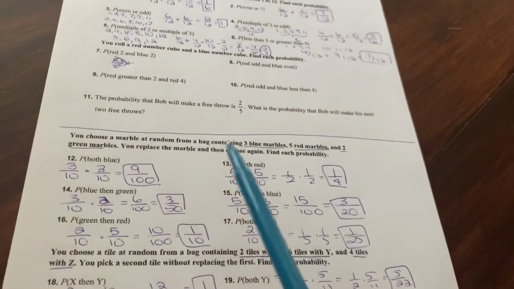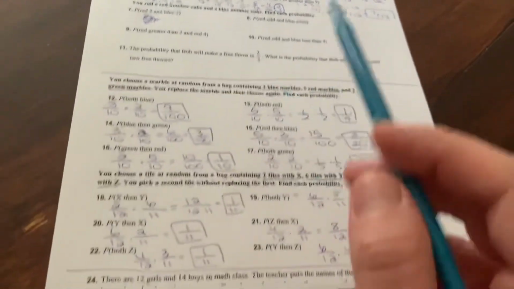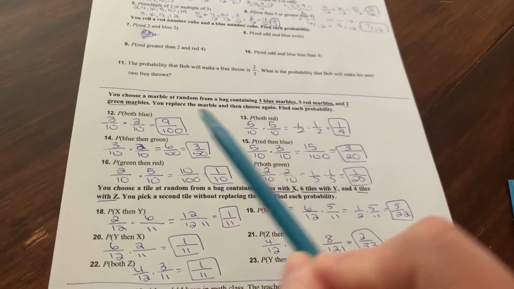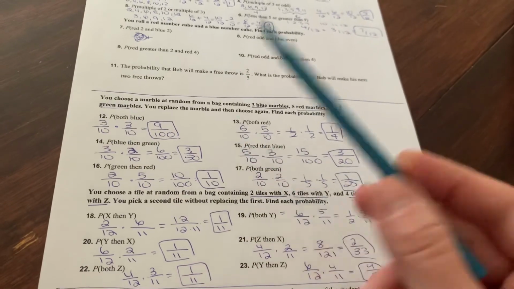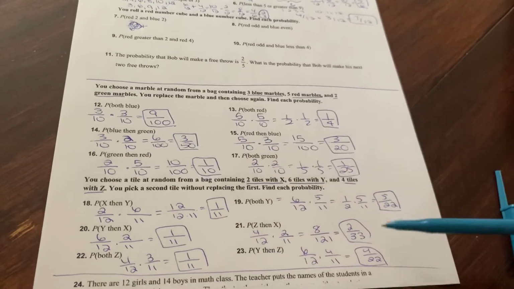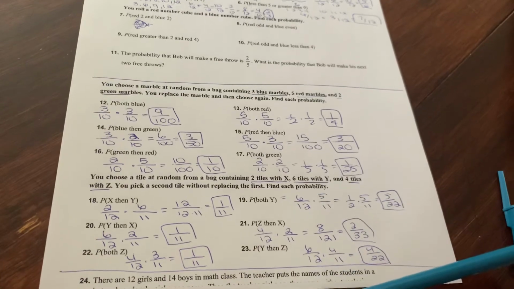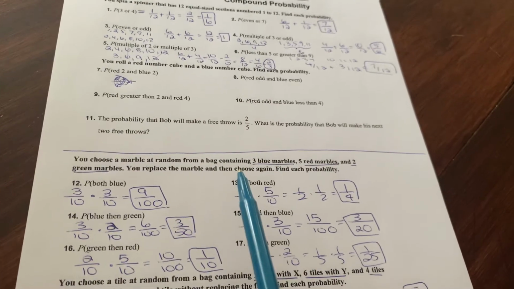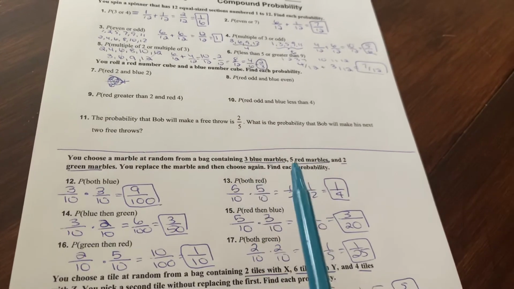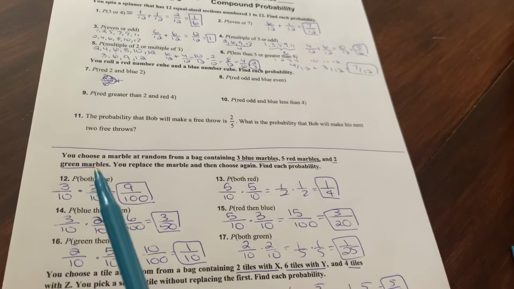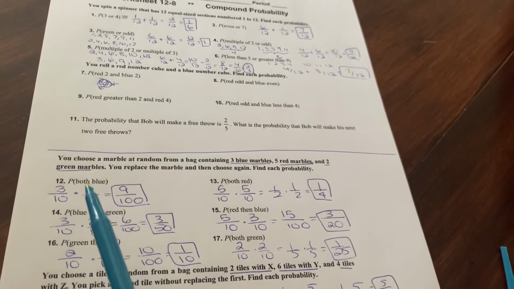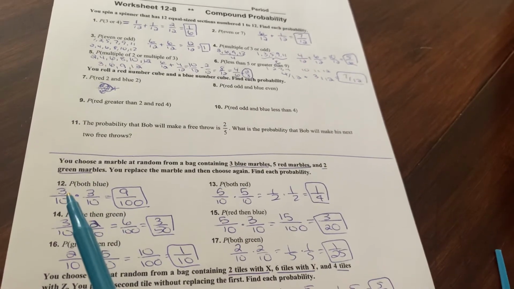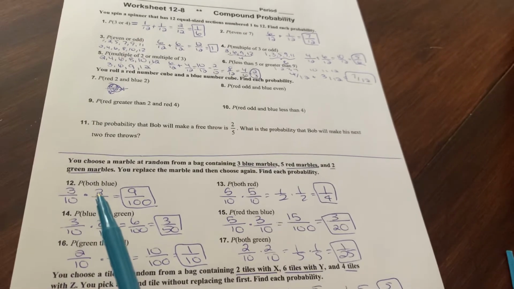Down here, we didn't take a lesson on this, but you did do this in middle school. So there's with replacement. That means like you take a marble out and you put it back in. And this is without replacement, means you take the tile, but you don't put it back in. So the denominator is going to be the same here. If I pull a marble out of a bag, we have 3 blue, 5 red, and 2 green. That's a total of 10 marbles. What's the probability I get a blue and then I get a blue?